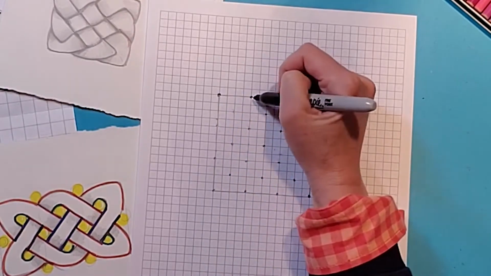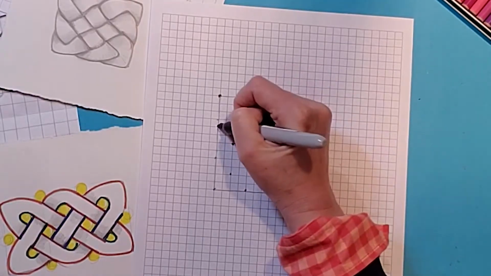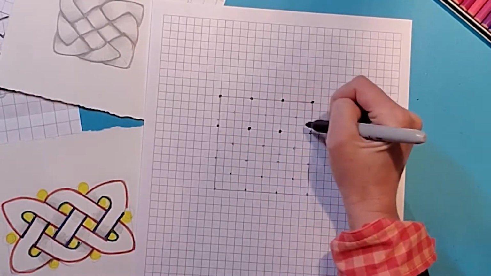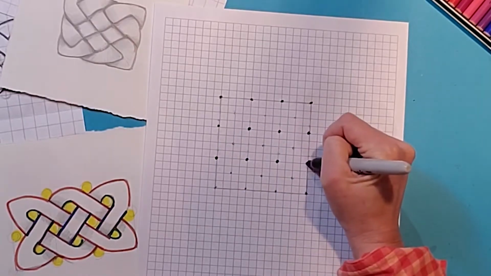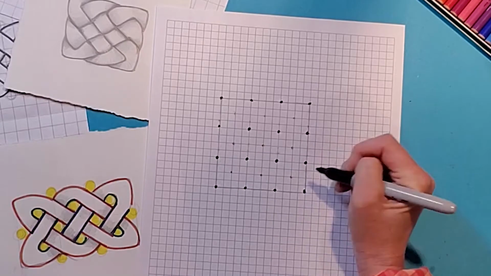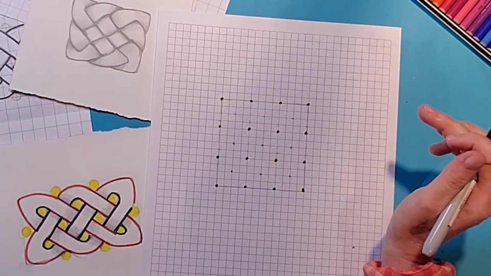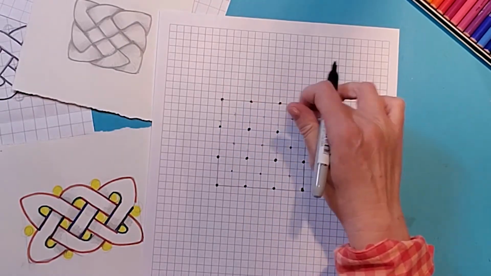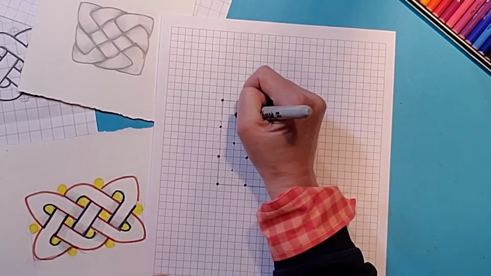So 0, 4, 8, 12. And just kind of figure out and repeat that pattern. And it's pretty easy, especially when you use graph paper, to do that. And if you counted all those dots, it's 1, 2, 3, 4, 5, 6, 7, 8, 9, 10, 11, oh, 16 dots. 16 dots. And then a dot in the middle.